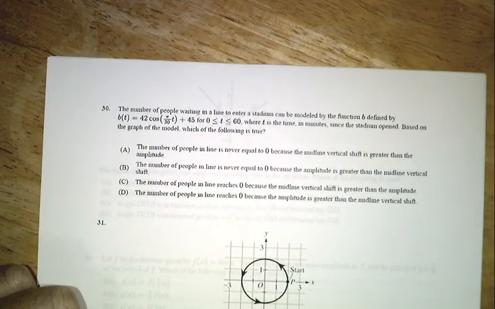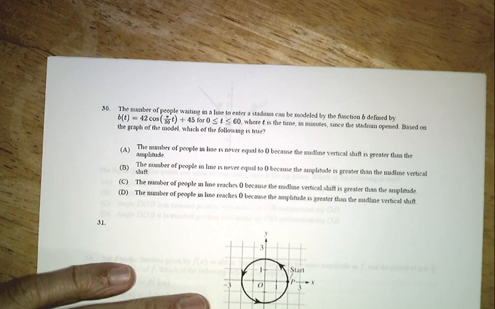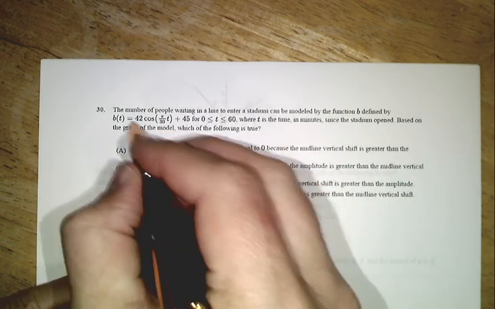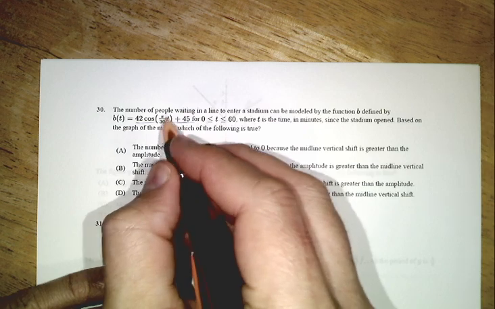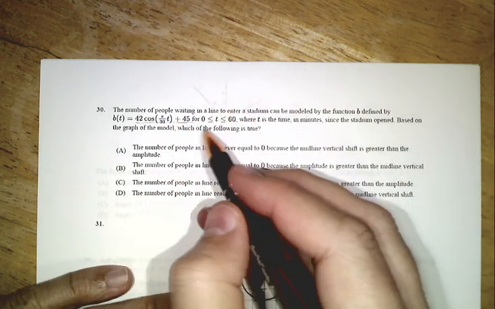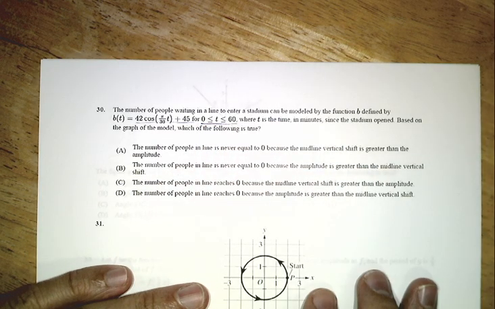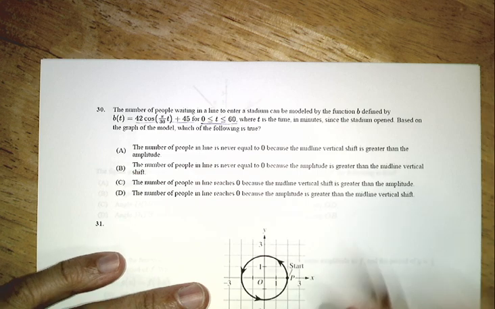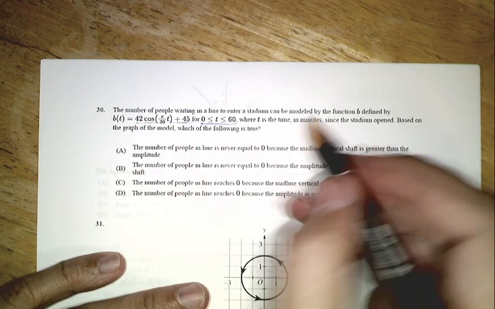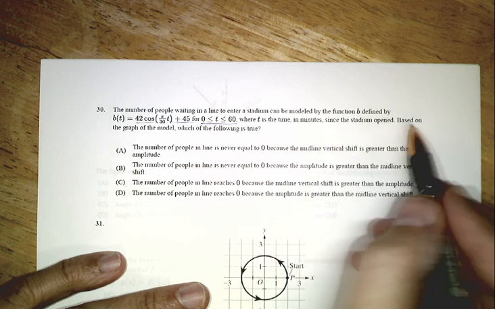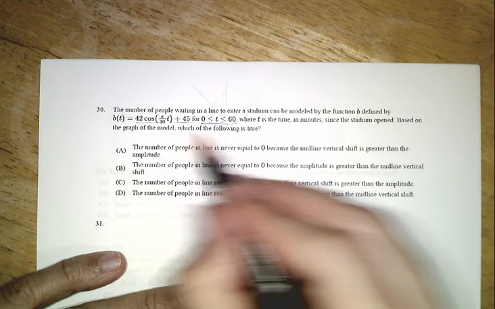Let's keep going here. The number of people waiting in line to enter a stadium can be modeled by the function b, defined by this equation right here: 42 cosine of pi over 30 t plus 45 for 0 to 60, where t is the time. So from 0 to 60 minutes, we are using this equation for 60 minutes since the stadium opened. Based on the graph of the model, which of the following is true?